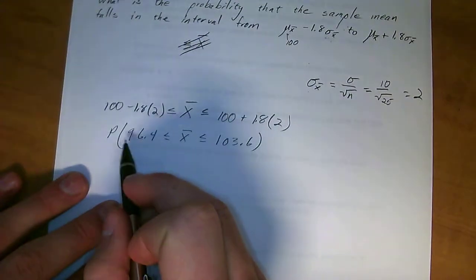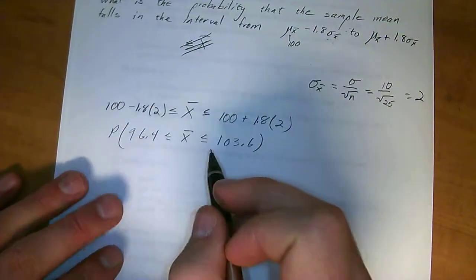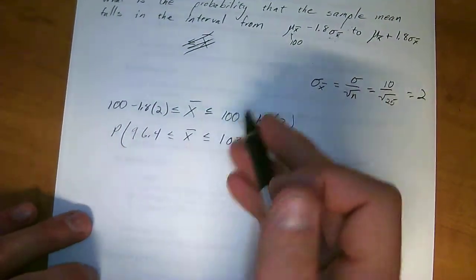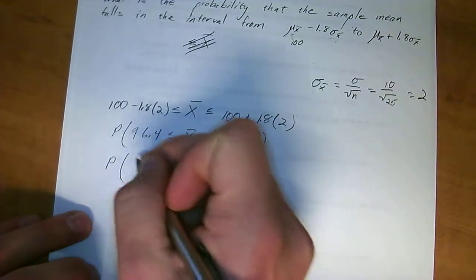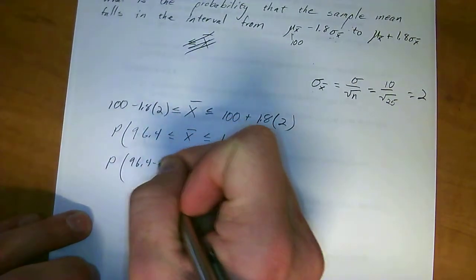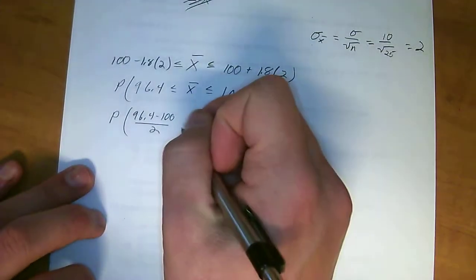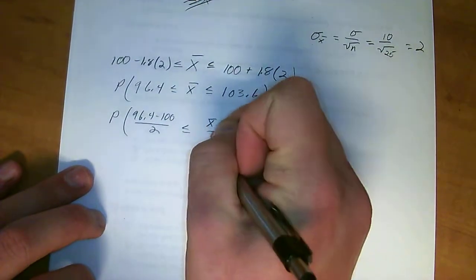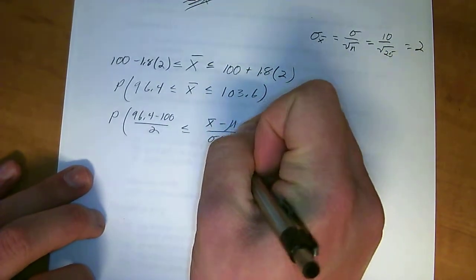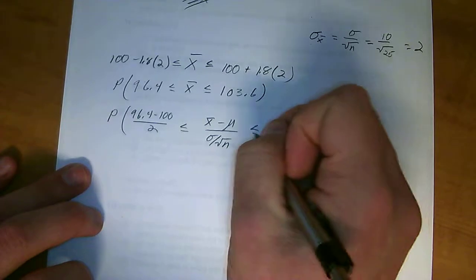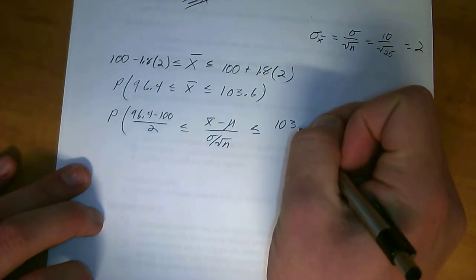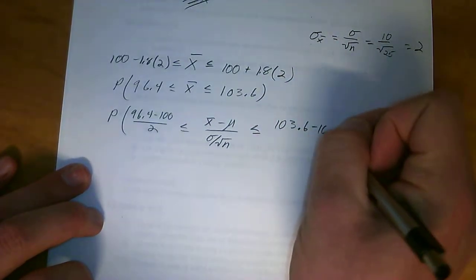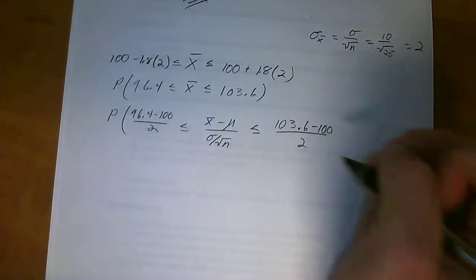Okay, so we have those values, but now we have a normal distribution. So we need to use the normal parameters in order to get this into a form where we can use the tables in the back of the book. So this will be the probability of 96.4 minus 100 over 2 is less than or equal to x bar minus mu all over sigma over square root of n, less than or equal to 103.6 minus 100 over 2.